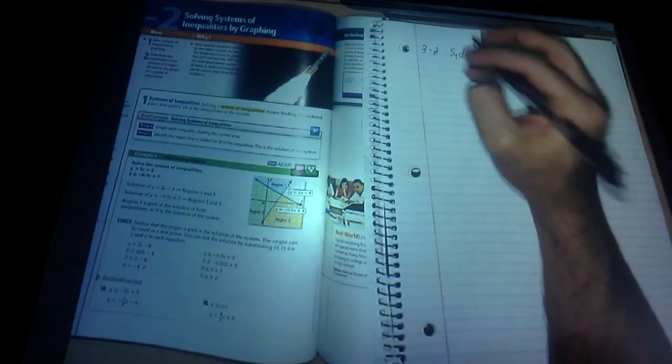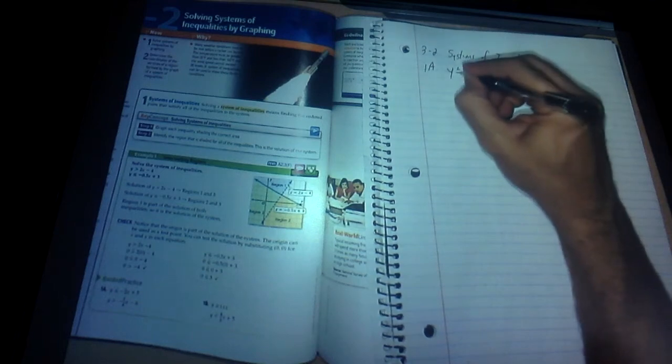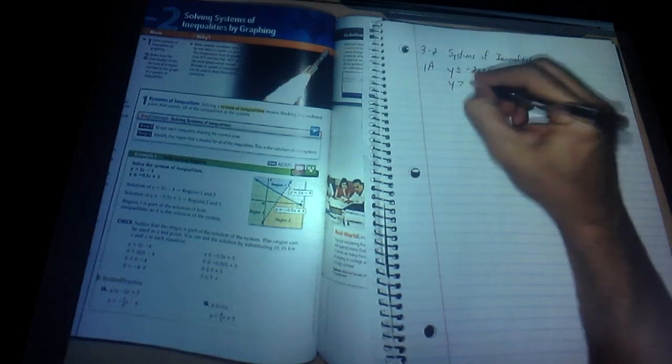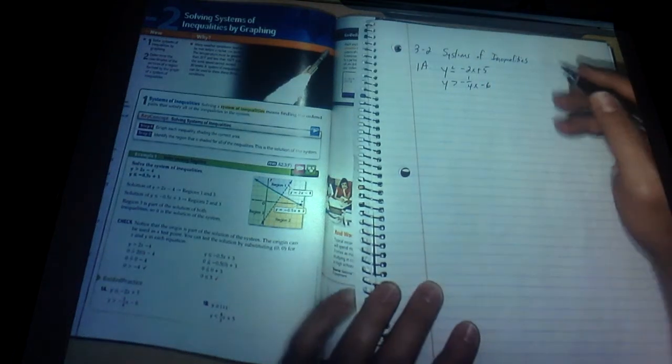I am going to do guided practice 1A right here. And I've got y is less than or equal to negative 2x plus 5. And y is greater than negative 1/4 x minus 6. All right, those have got y by themselves, so they're going to be easy to graph. So let's go graph both of these.